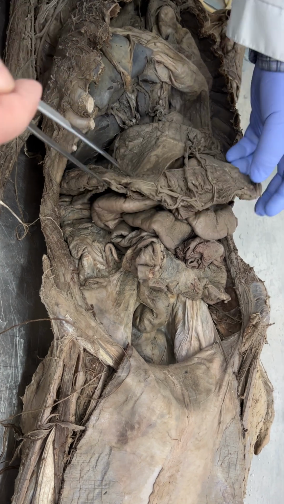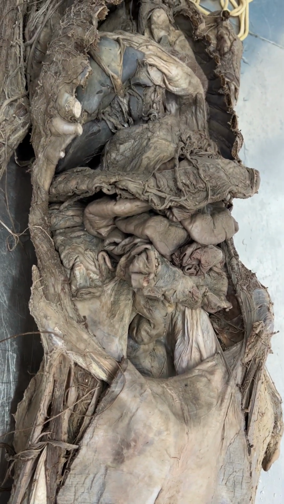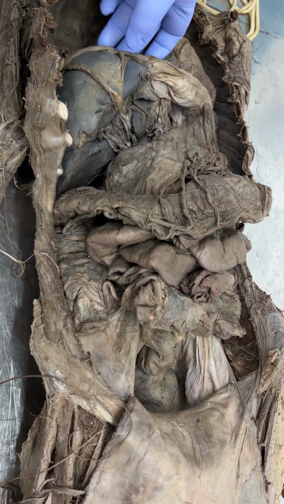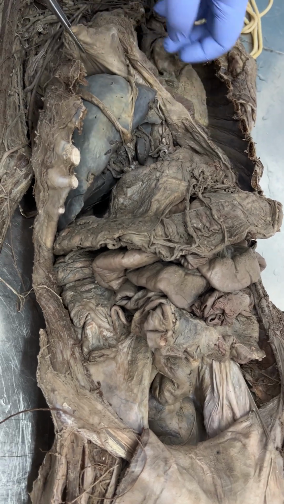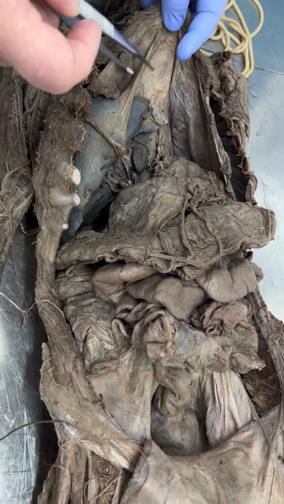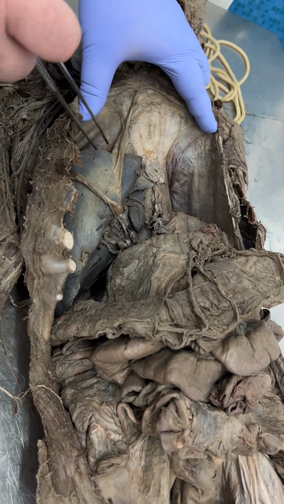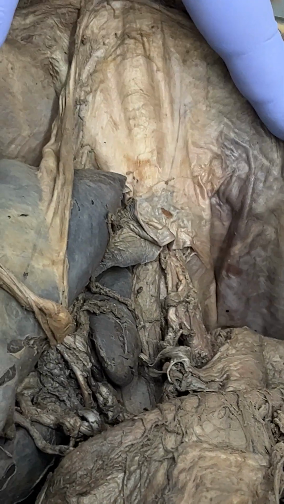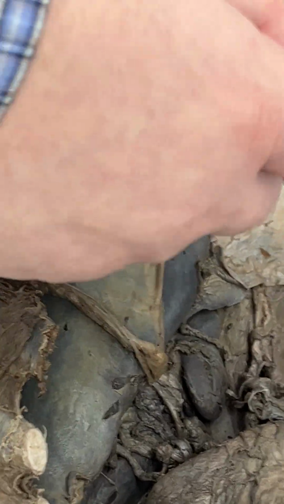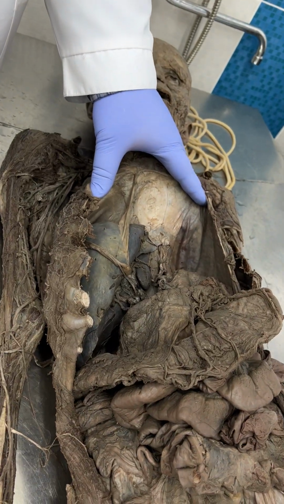Now, in supramesocolic part or in superior abdominal story, we have three bursae. Two bursae below the diaphragm, that is right and left subdiaphragmatic bursa.